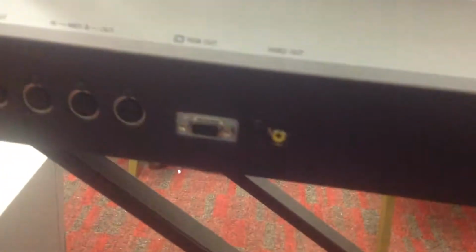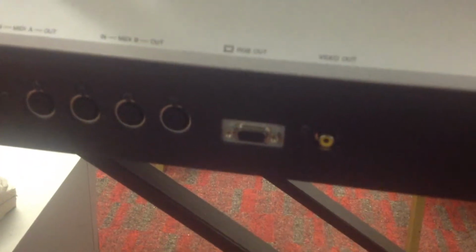Okay, I would quickly take you to the back of the keyboard. It's not very clear, but you can see those holes. We have different functionalities for them. This one also has a VGA, and it has its own particular speaker. Alright, so let me go to the main task.